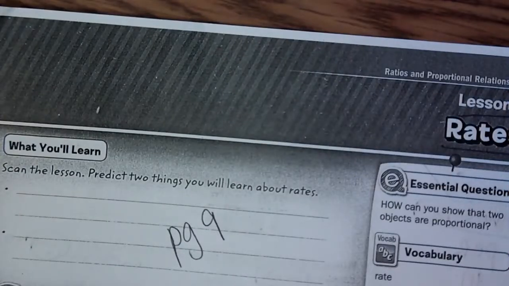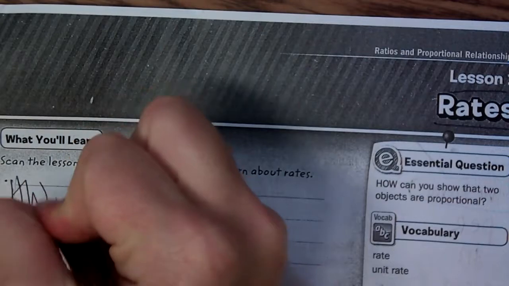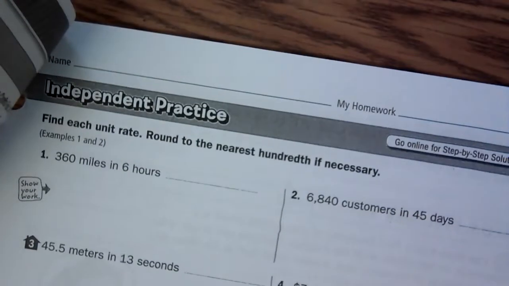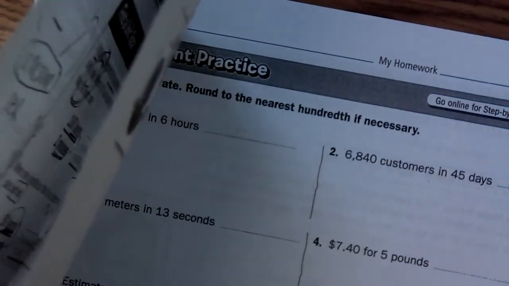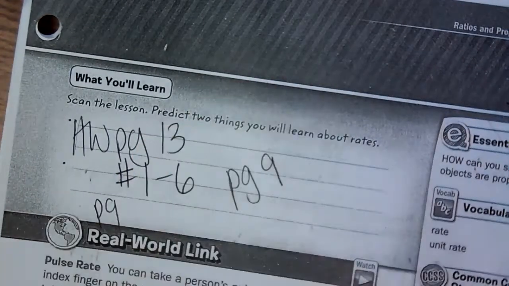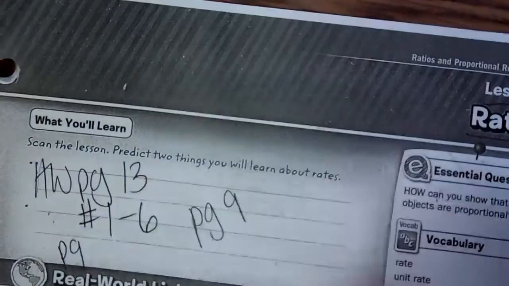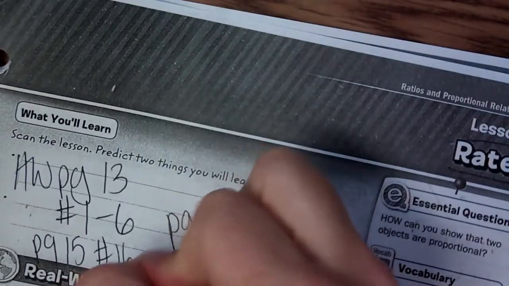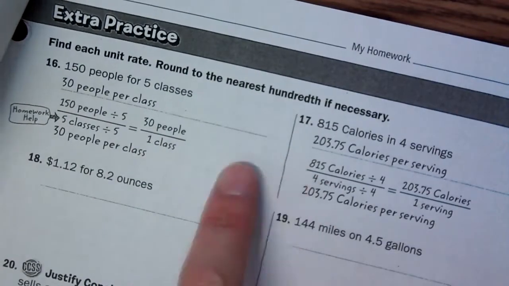Okay, so what your homework assignment is going to be, it's going to be page 13, number 1 through 8. Nope, 1 through 6. And page 15, number 16 through 20. Yes, I know that 16 and 17 are done for you. You're welcome.